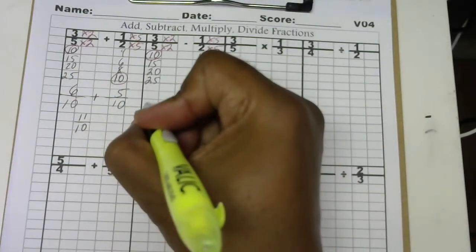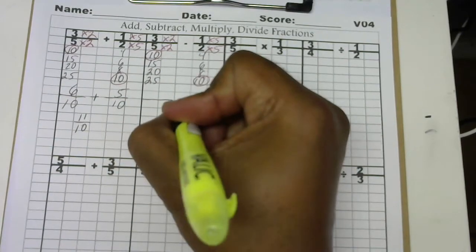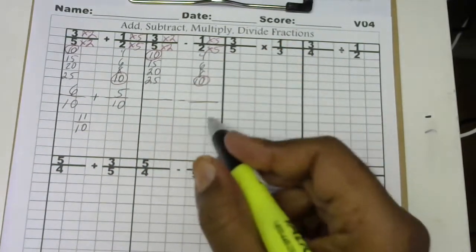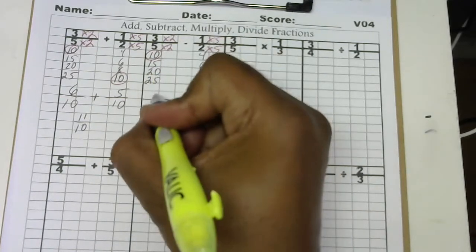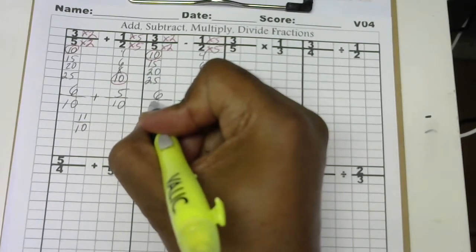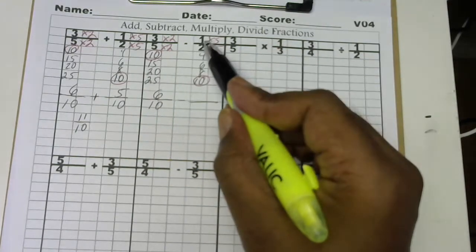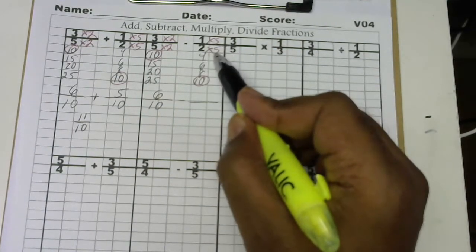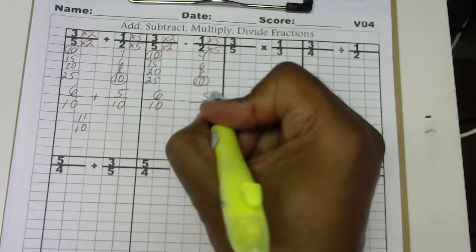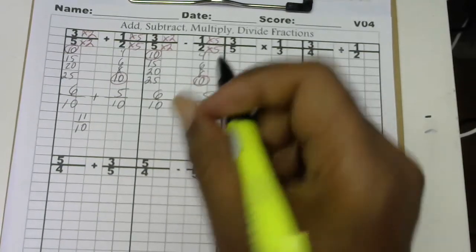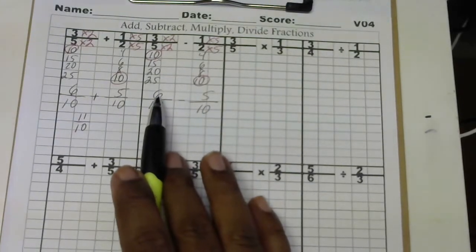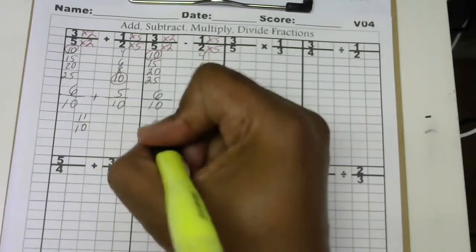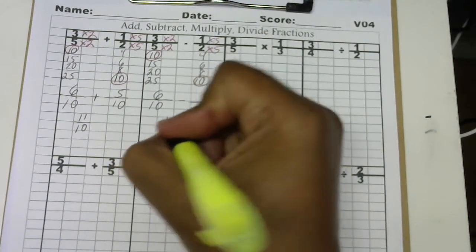Okay, now let's write down the answers from the multiplication, and then we can subtract. 3 times 2 and 5 times 2. 3 times 2 is 6. 5 times 2 is 10. Here I have 1 times 5 and 2 times 5. 1 times 5 is 5. 2 times 5 is 10. Now that my denominators are the same, I can subtract the numerators, which is 6 minus 5, which gives us 1 over 10.